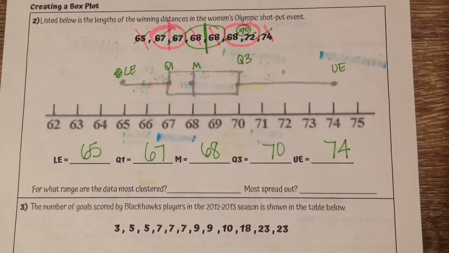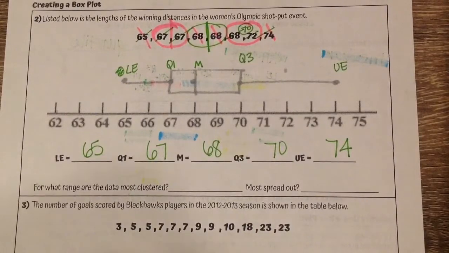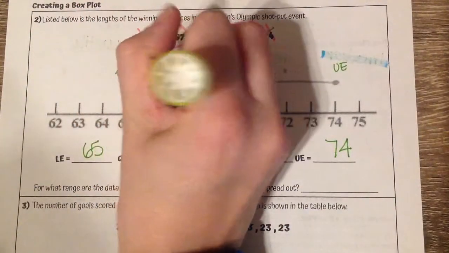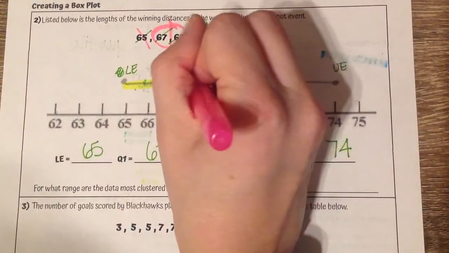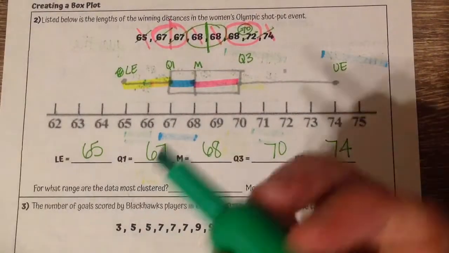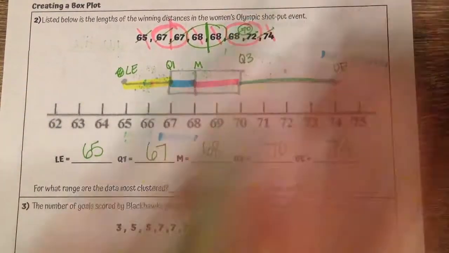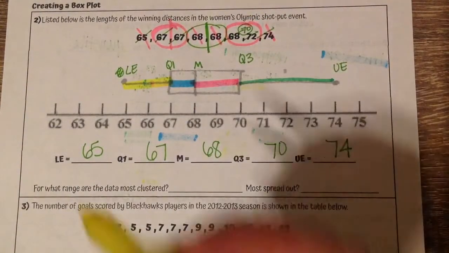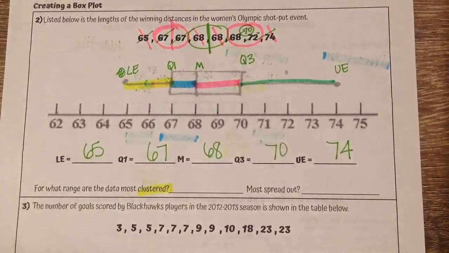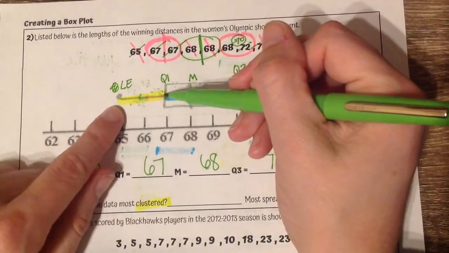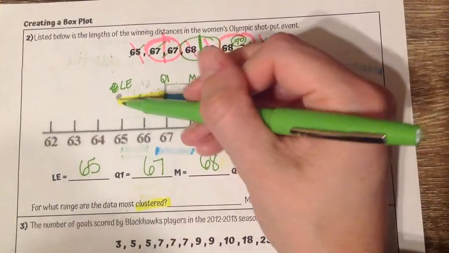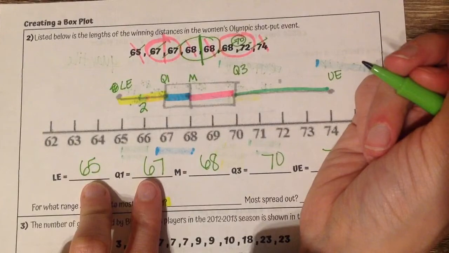So again, looking at our ranges here, we've got range 1, range 2, range 3, range 4. So where is it the most clustered? That should be the closest, the smallest, which to me looks like right here, but I'm going to double check. The distance from our lower extreme to our Q1 is, you can count on the graph, 1, 2 over, or you can subtract these two and you get 2.